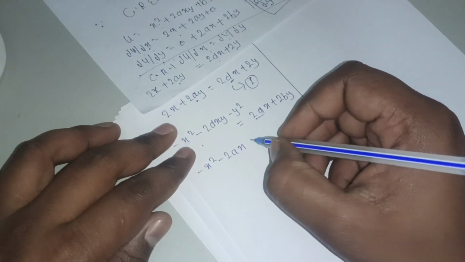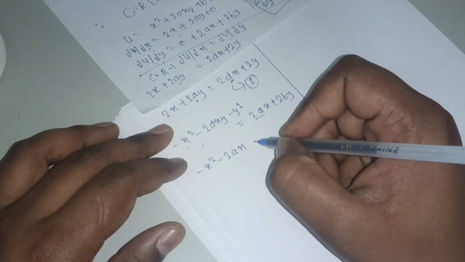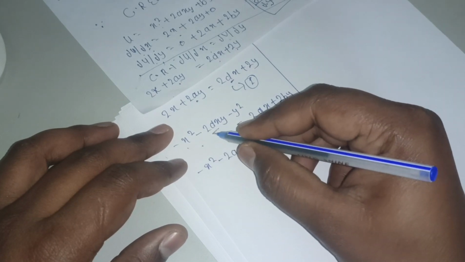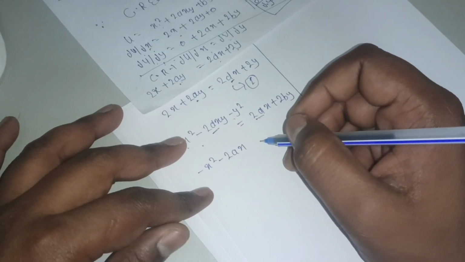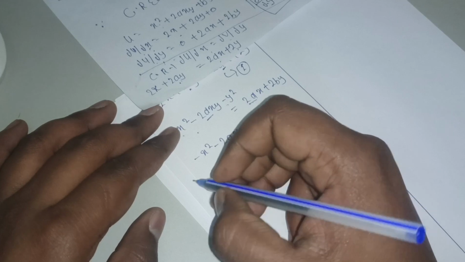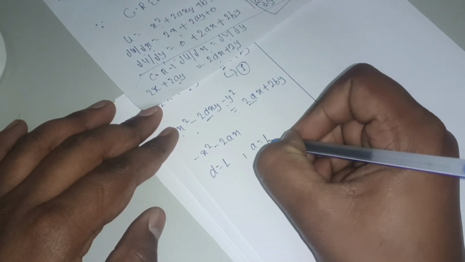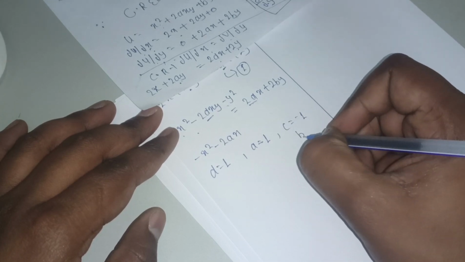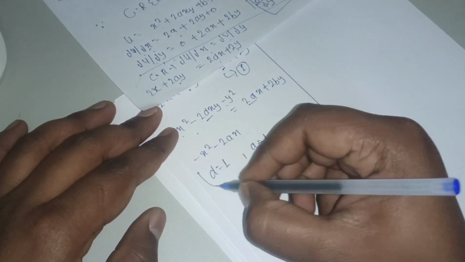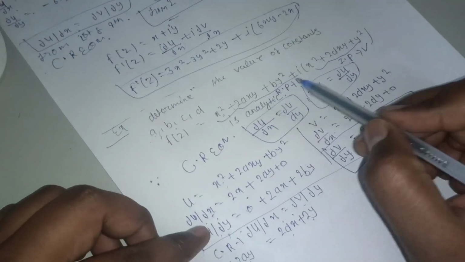And y terms should be on the second side, but here is 2dxy. Actually I have already solved for the values, so here d is equal to 1, a is equal to 1, c is equal to minus 1, and b is equal to minus 1. So these are the values of the constants. I'm not able to manipulate it here.